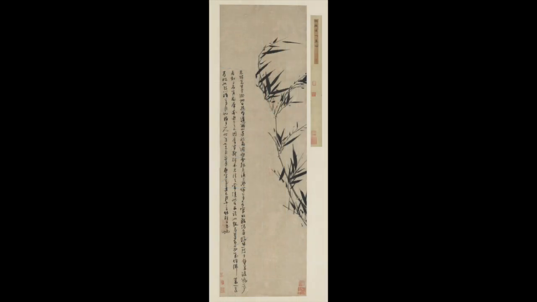This is a 14th century Chinese scroll by Wu Shen. It was painted with ink on silk, and it would have been unrolled and hung and viewed for a short time and then rolled back up and put away.